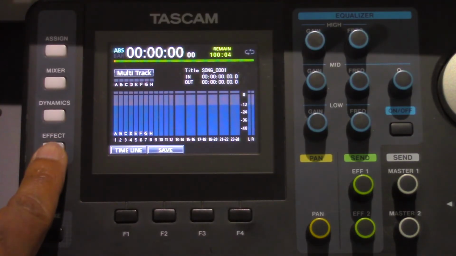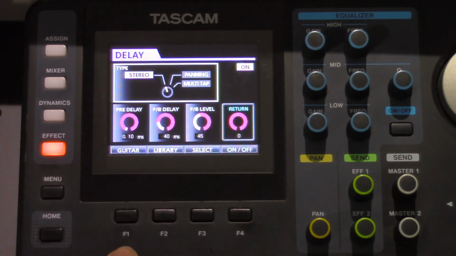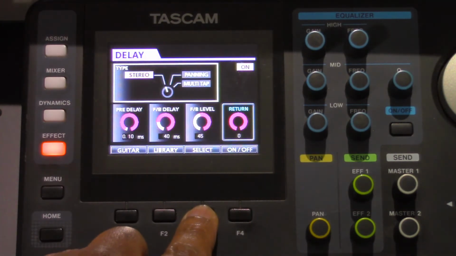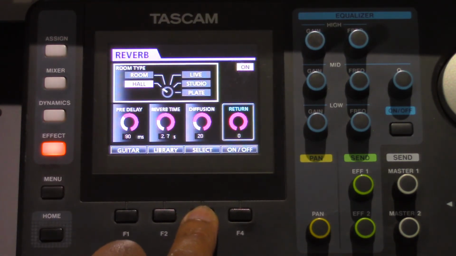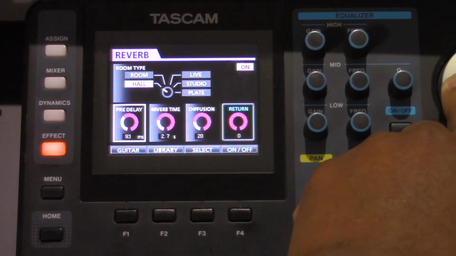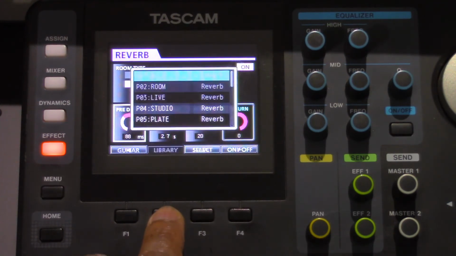Let's talk about how to edit the send effects. All parameter editing is performed on the effects screen. So on your DP24, push the effect button to open the effects screen. And while the guitar effect is displayed, press the F1 button to switch to the send effects screen. Press the F3 select button to select the type of effect, which is reverb, delay, or chorus. Use the cursor buttons to select the parameter that you want to change, and then use the jog data dial to select the value.